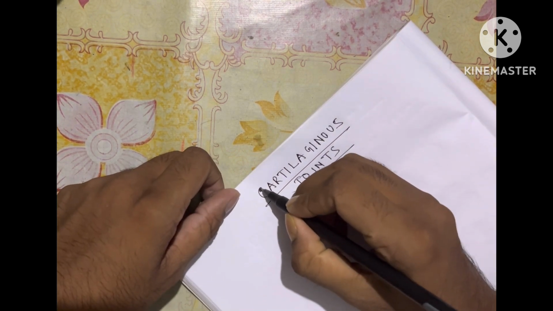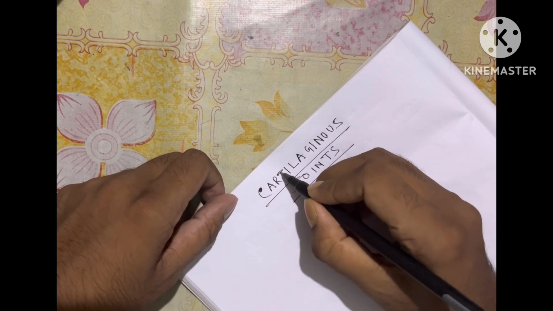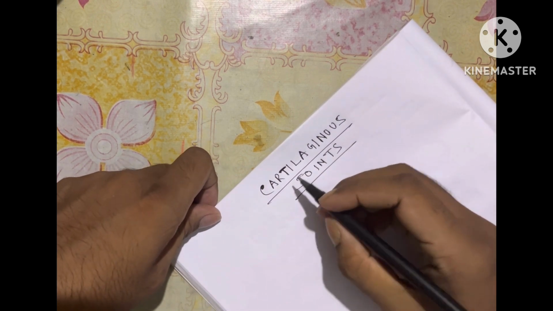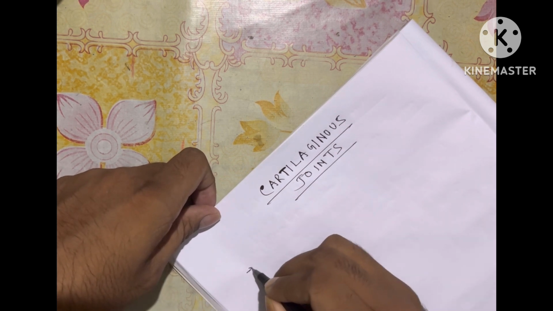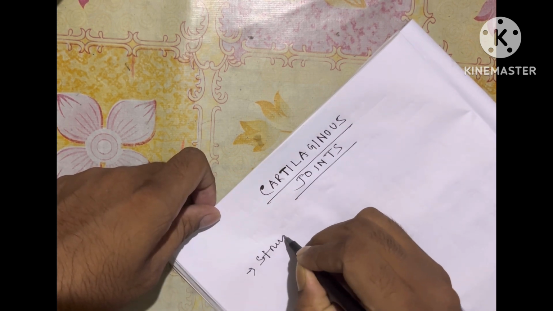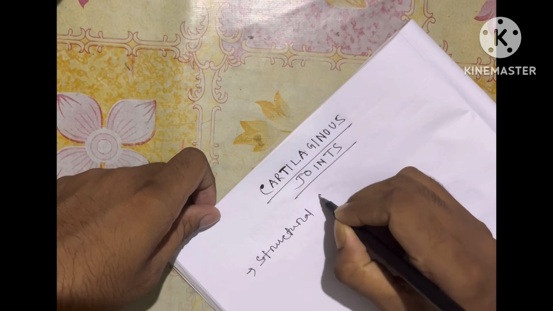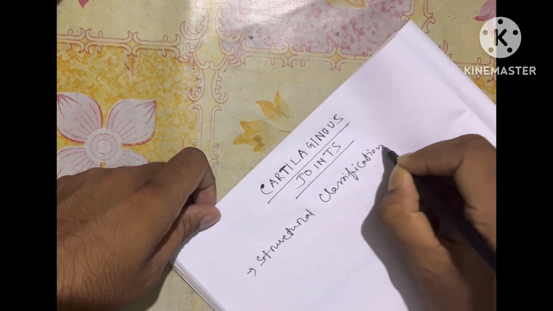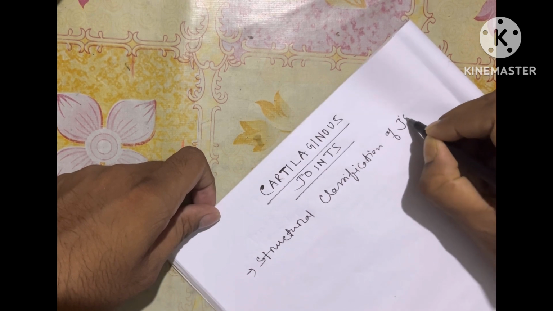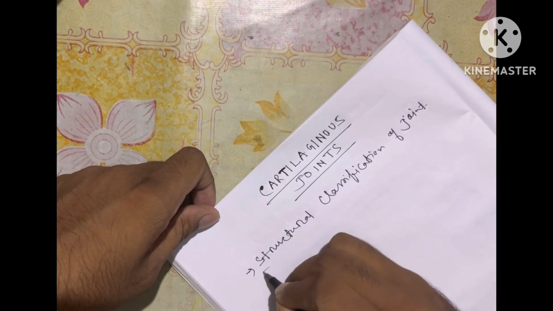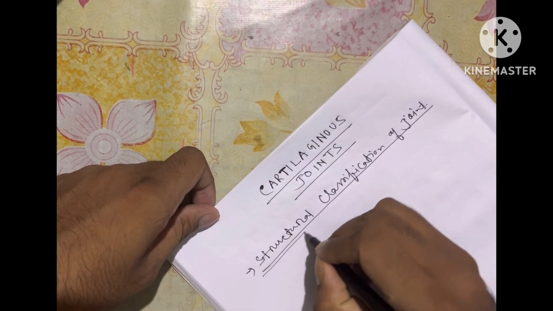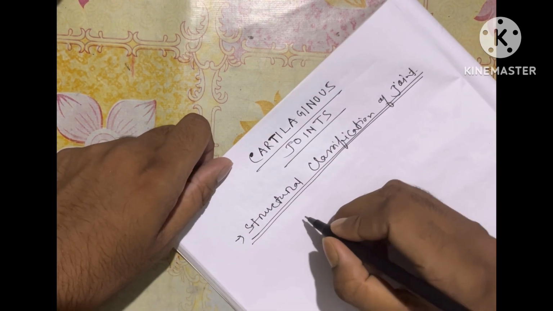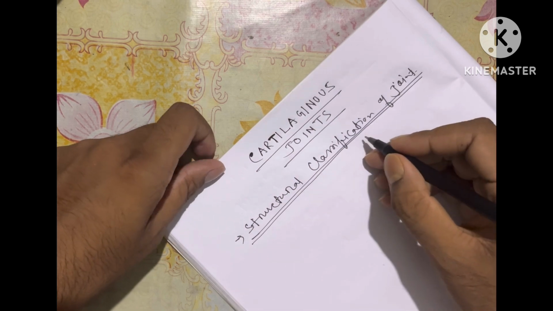So cartilaginous joints are a class of joints which come under the structural classification of joints. So it basically comes under the structural classification of joints. Here in the structural classification we have three different types of joints.